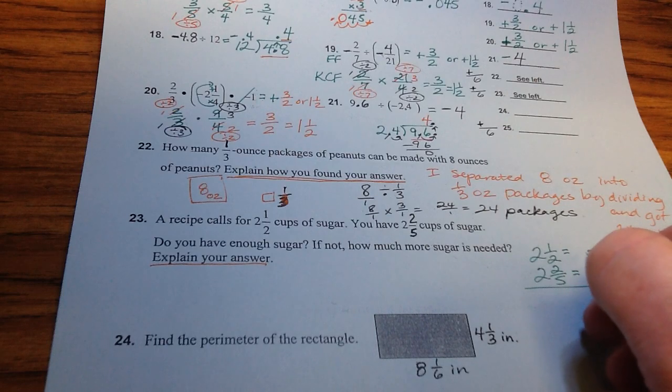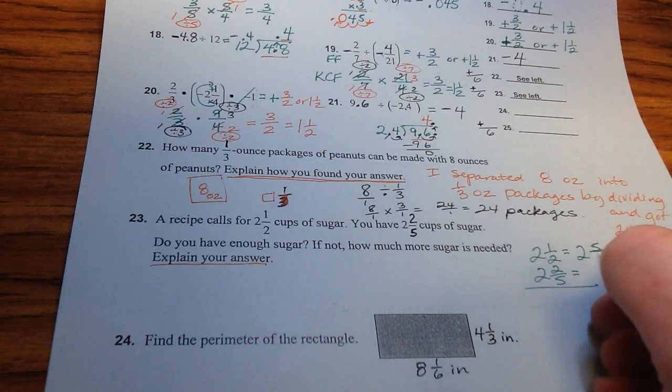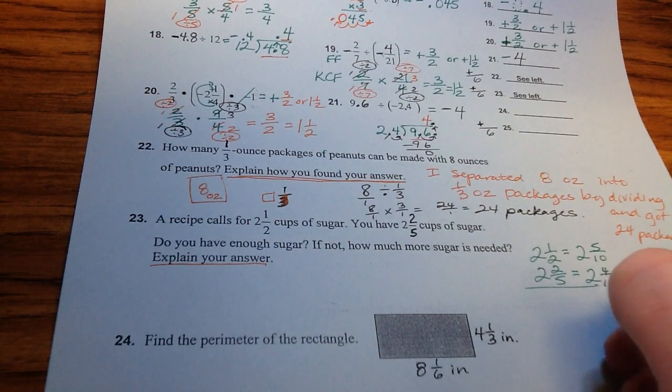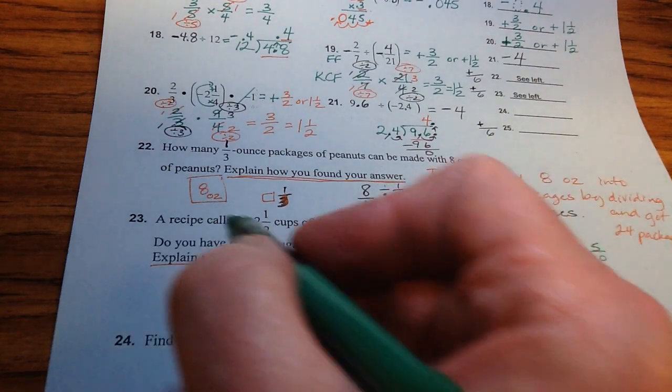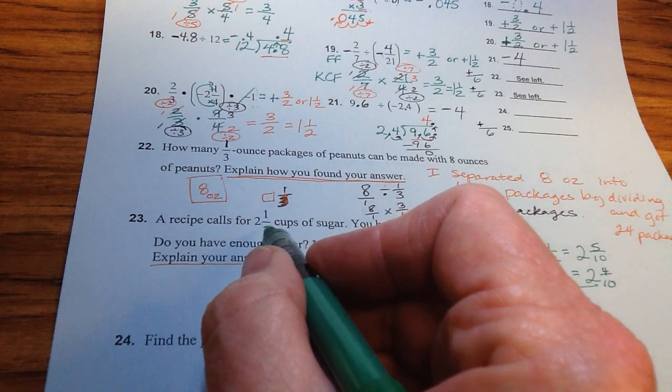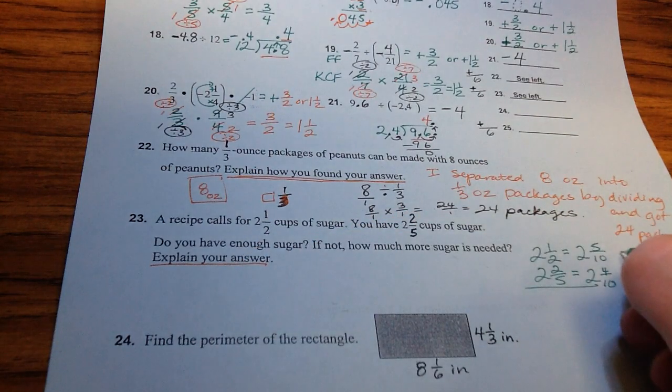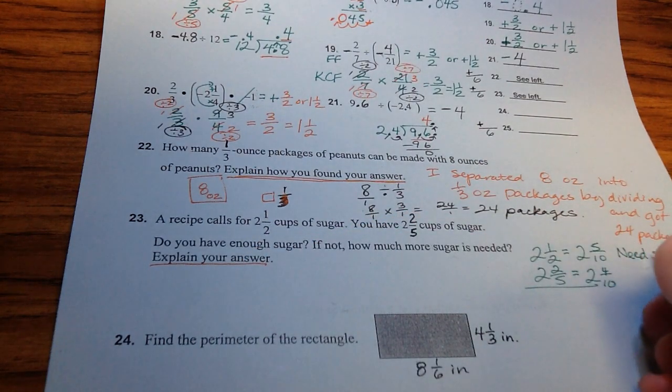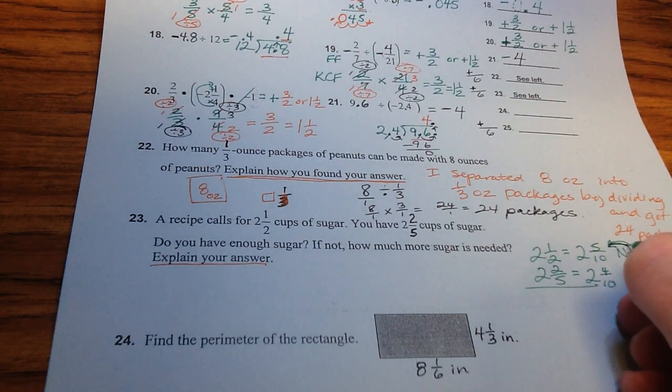If I made them both into tenths, this would be 2 5/10, and this would be 2 4/10. I need 2 1/2, so this is what I need, and this is what I have, so I don't quite have enough.